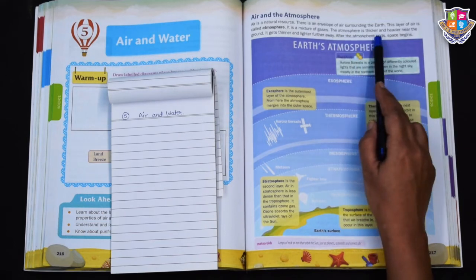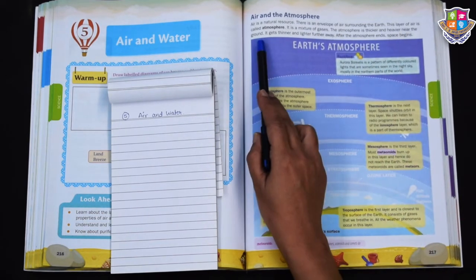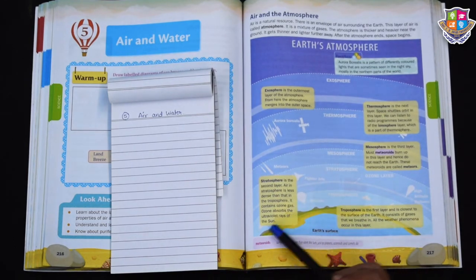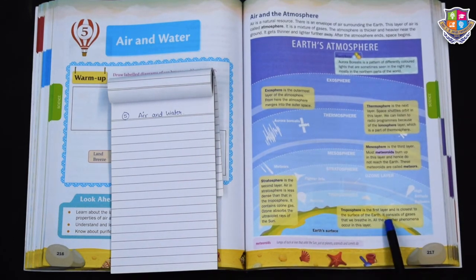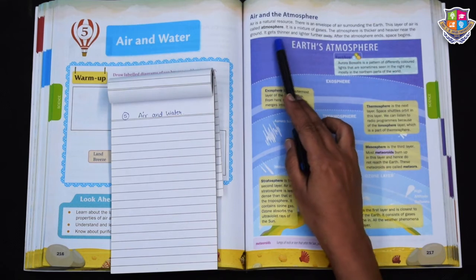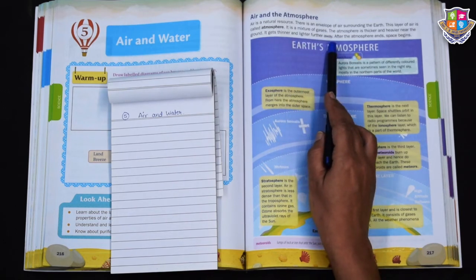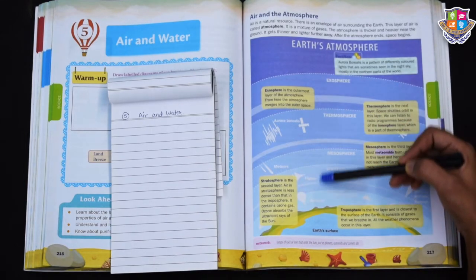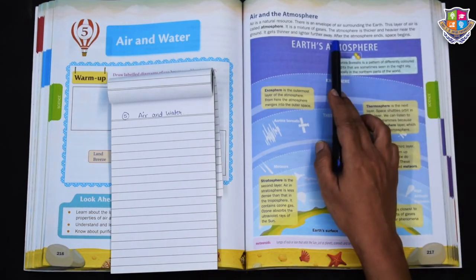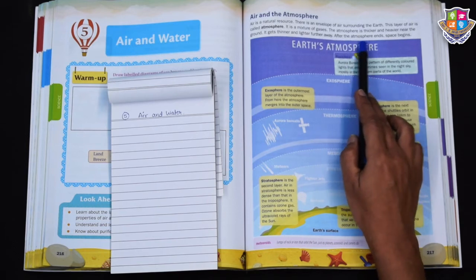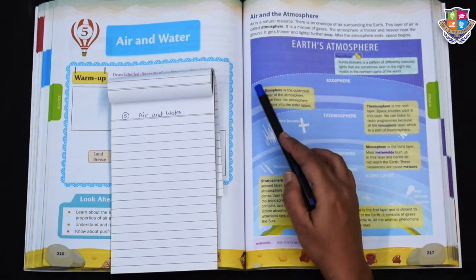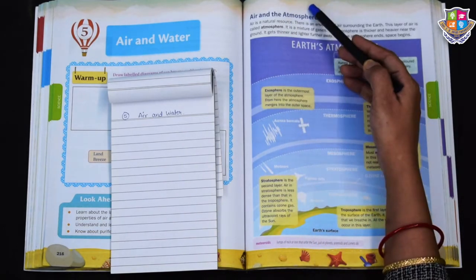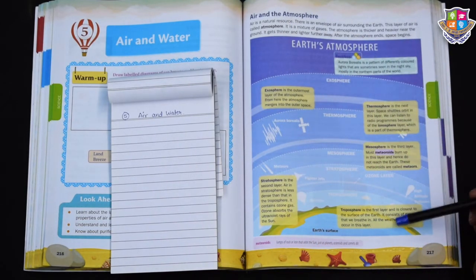The atmosphere is thicker and heavier near the ground. It is thick near the ground where we live, okay? And it gets thinner and lighter further away. When it goes to the upper side, the air gets thinner and lighter. After the atmosphere ends, space begins. Where you can see this line, the space will begin. Now fast, we'll go through the diagram.